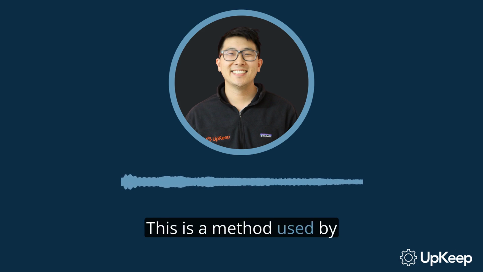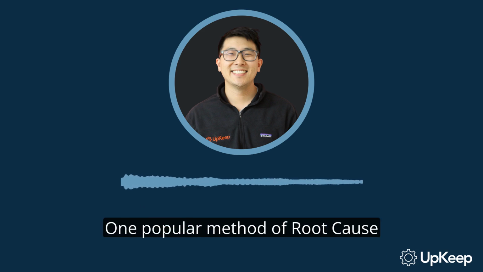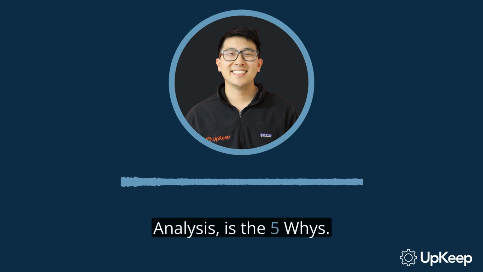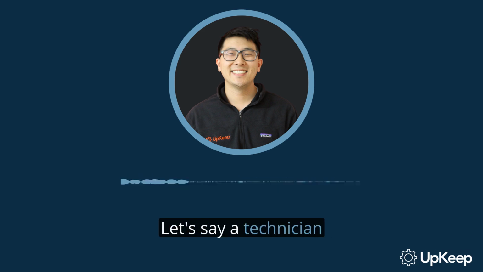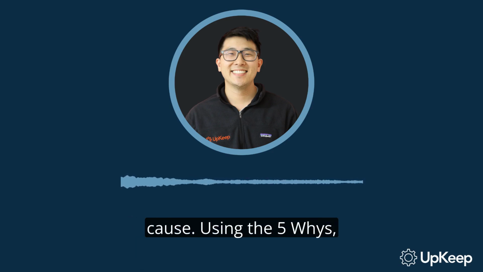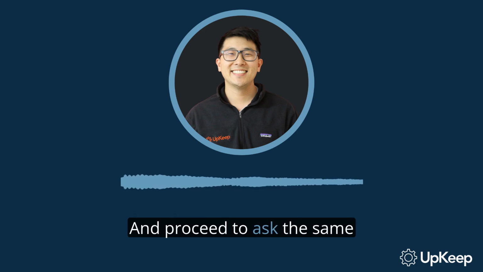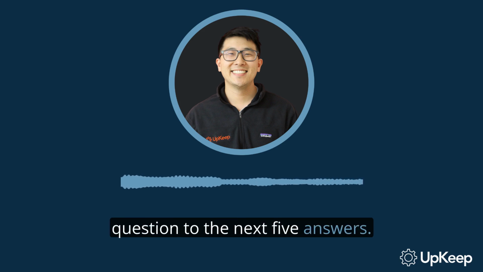This is a method used by facility managers to determine why problems occur. One popular method of root cause analysis is the 5 whys. Let's say a technician recognizes that robot 1 is broken but does not know the root cause. Using the 5 whys, we would ask why, and proceed to ask the same question to the next 5 answers.